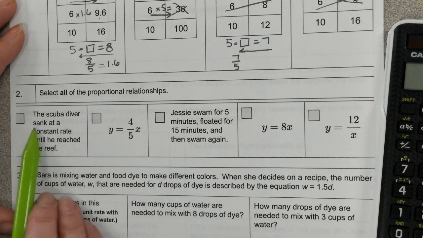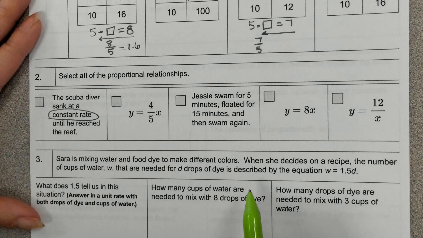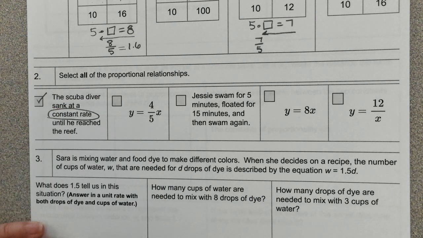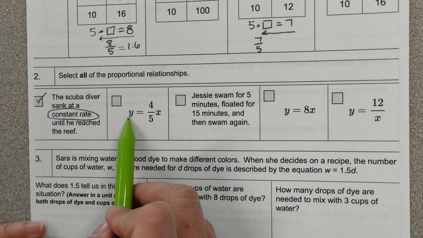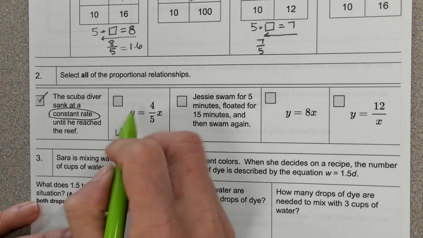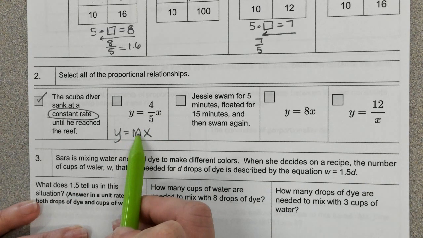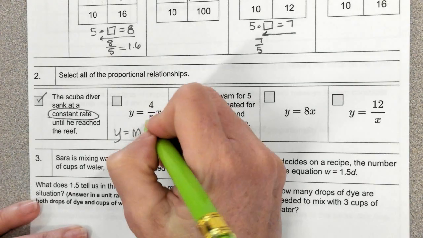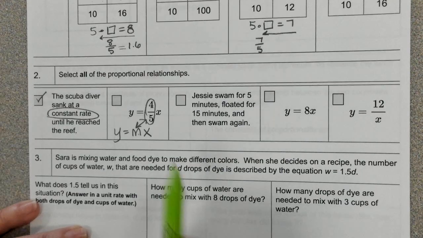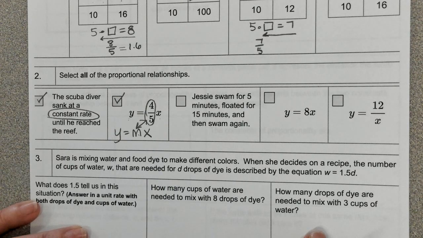The scuba diver sank at a constant rate until he reached the reef. When you hear that something is a constant rate or a steady rate or same pace, those words tell us it is a proportional relationship. For the next one, we have an equation. y is equal to 4/5 x. We've talked in class that the standard equation for a proportional relationship is y is equal to mx, where m is the constant of proportionality. It does not matter that this number in the same position as m is a fraction. It is a number multiplied by x to equal y. Therefore, it is a proportional relationship.